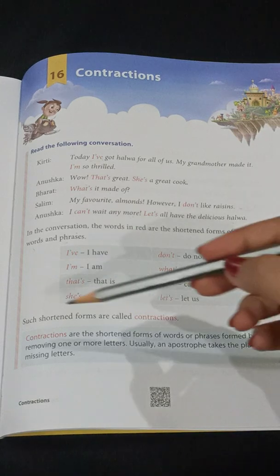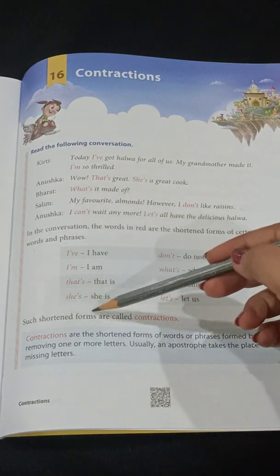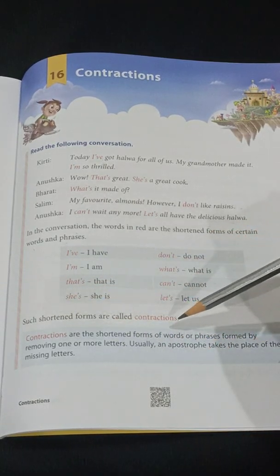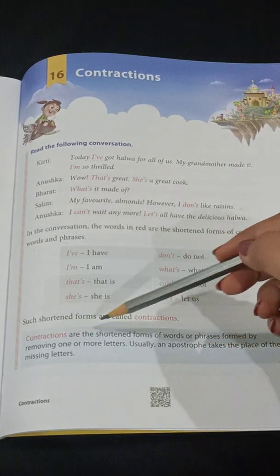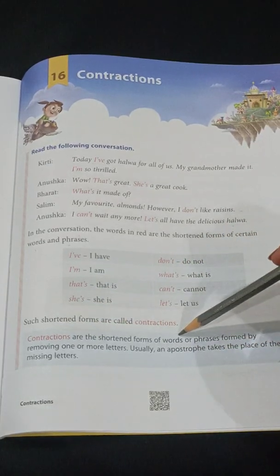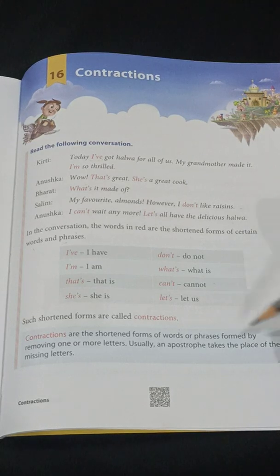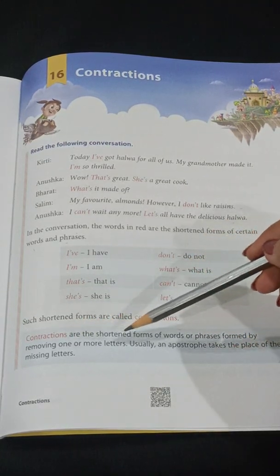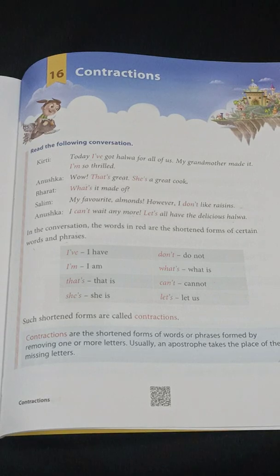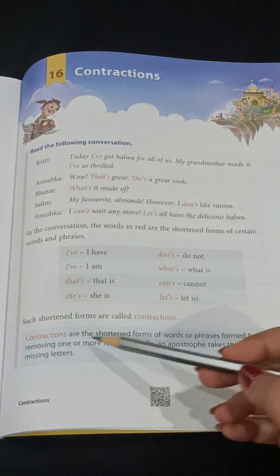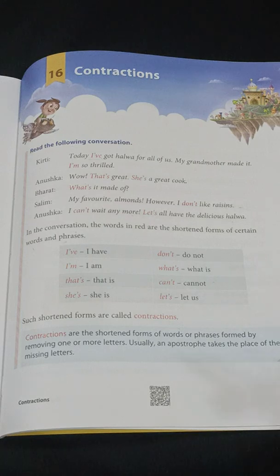Understood, students? Such shortened forms are called contractions. Contractions are the shortened forms of words or phrases formed by removing one or more letters. Now, how are these contractions formed? What do we do to form a contraction? These are formed by removing one or more letters. We remove a few letters from the word to make it a contracted form.